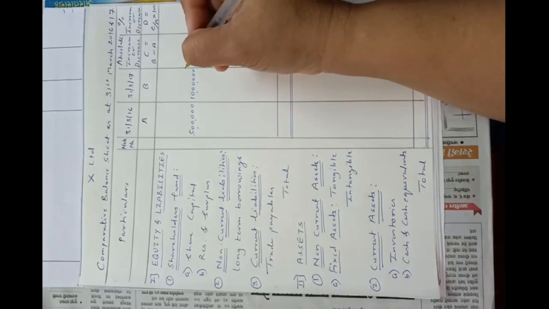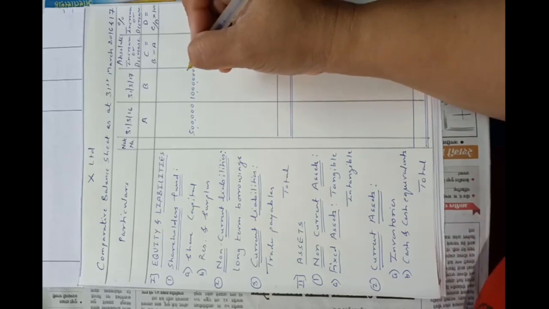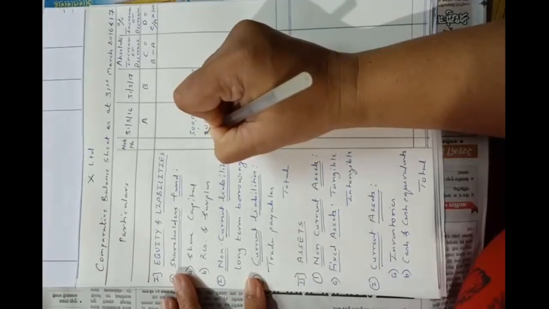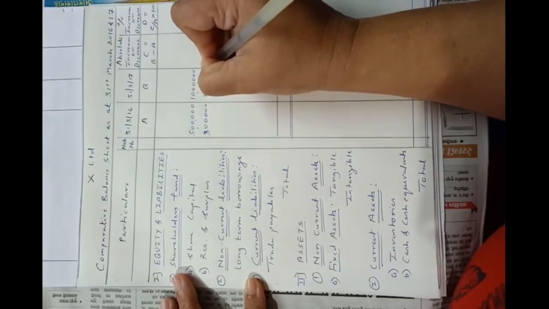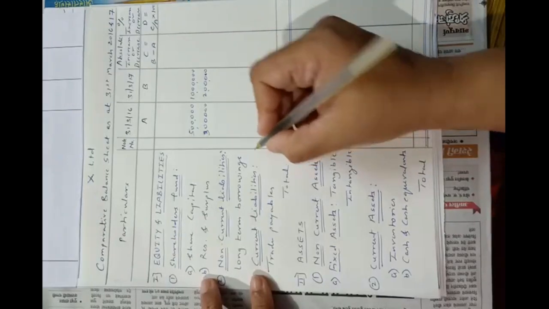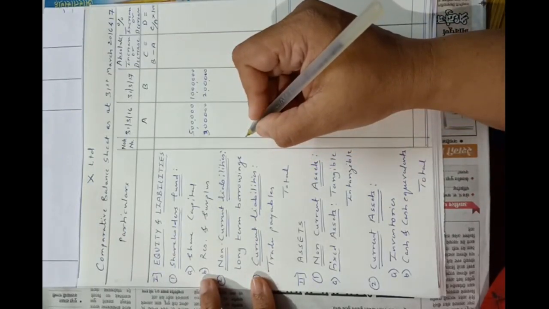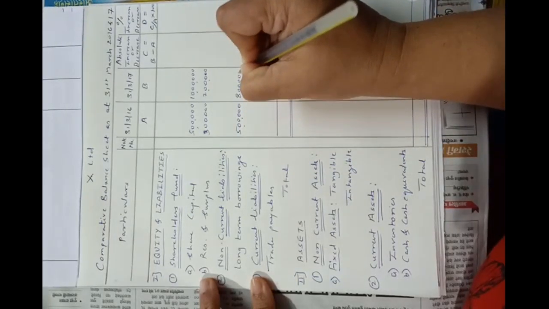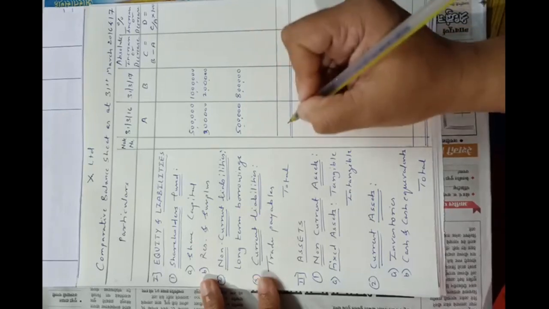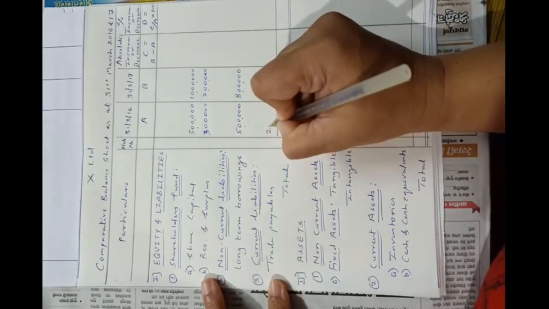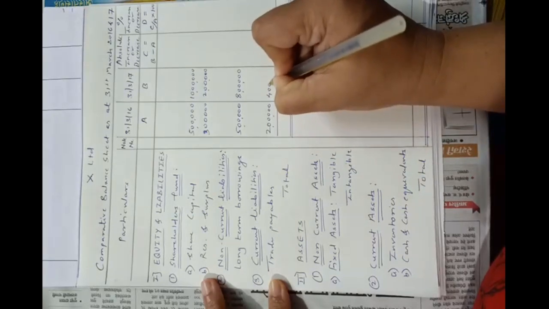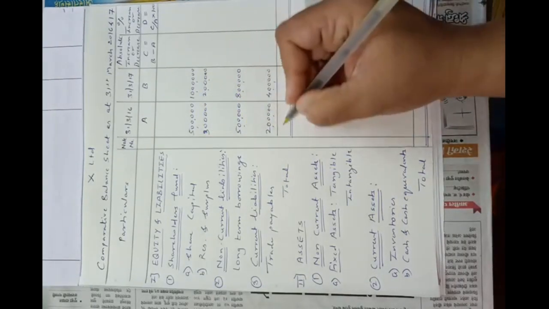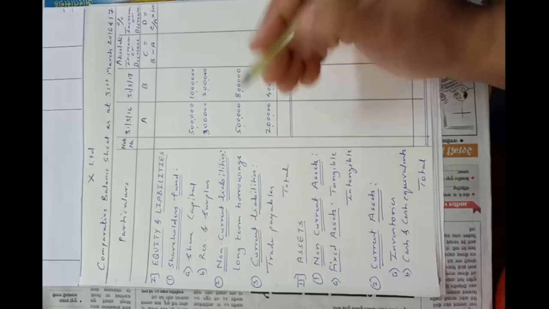Now reserve and surplus. Reserve and surplus amounts are given 2 lakhs and 3 lakhs, means 3 lakhs and 2 lakhs. Long term borrowings 8 lakhs and 5 lakhs, means 5 lakhs and 8 lakhs. Trade payables 4 and 2, means 2 lakhs and 4 lakhs. So the total 15 lakhs and 24 lakhs.